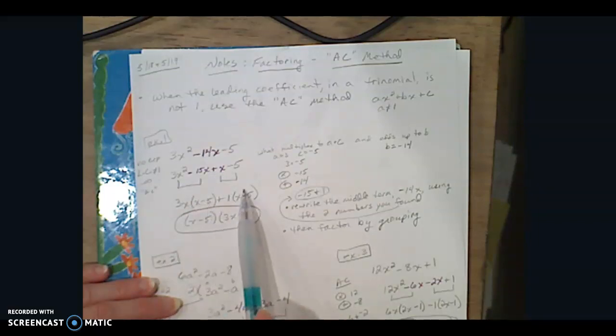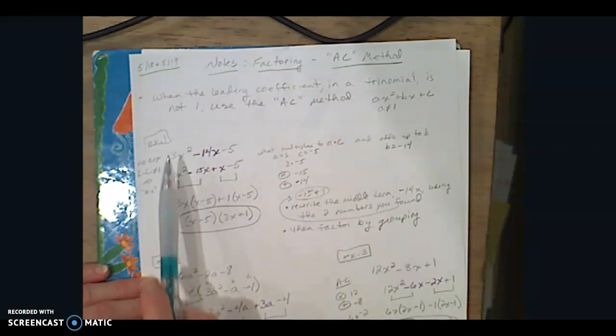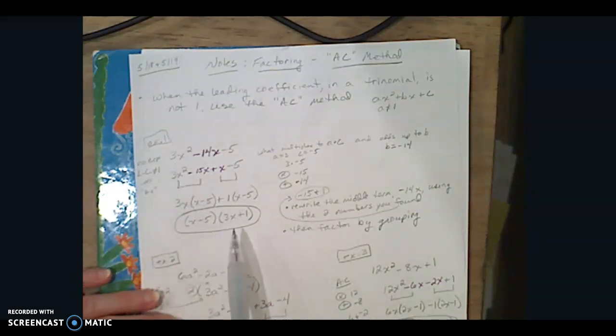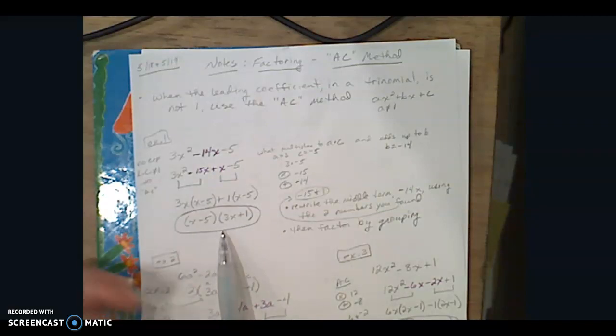The GCF just happens to be the x minus 5. That comes out, and my parentheses is what I'm left with, the 3x plus 1. So I just finished. I factored this trinomial, whose leading coefficient isn't 1, into these two factors. Again, you can check it by foiling, and you'll see that you should get what you started with.